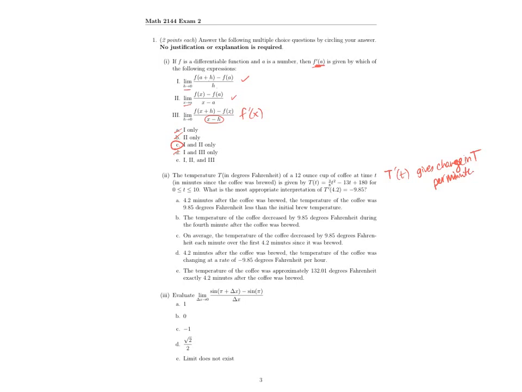So it tells us how much the temperature changes, well, I guess it's an approximation, approximately, how much the temperature will change for each additional minute.